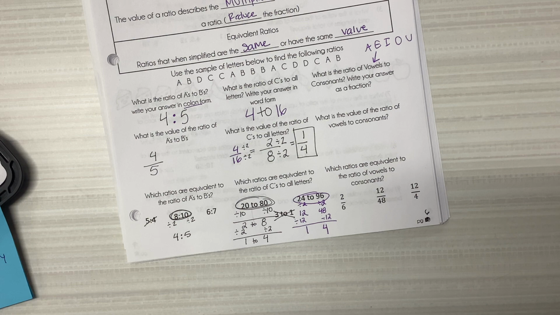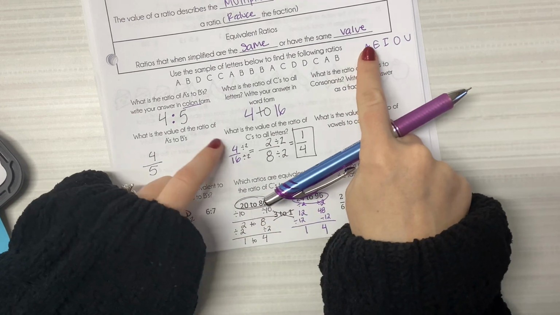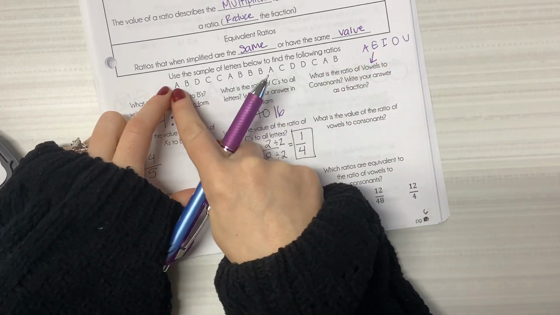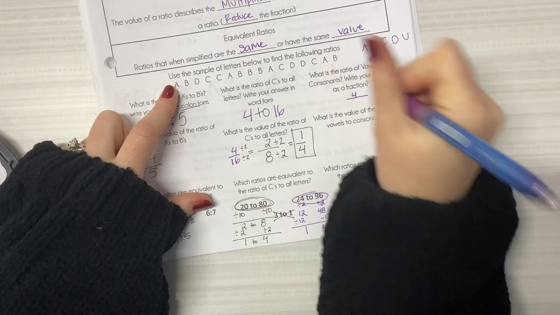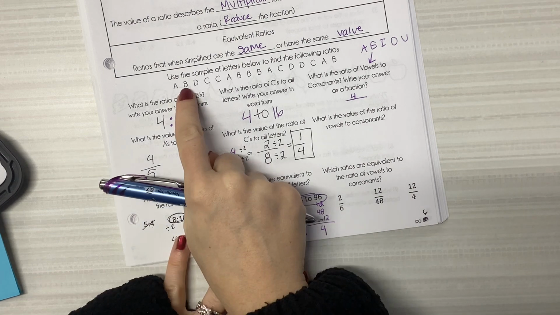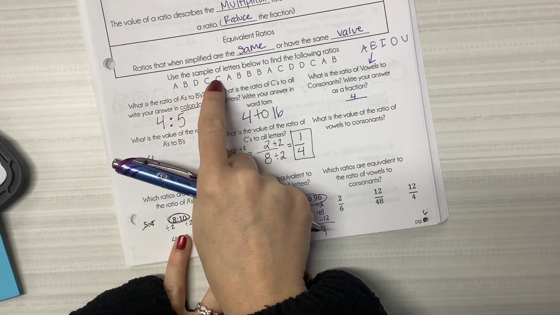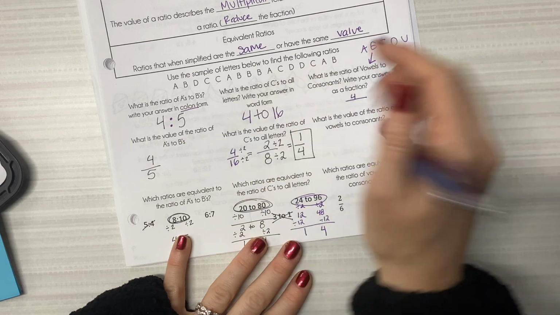Okay, so I hope you have tried it on your own. I'm going to go over it. So the ratio of vowels to consonants. Vowels are A, E, I, O, and U. So there's 1, 2, 3, 4 vowels. And then the consonants are going to be anything else in the list. So 1, 2, 3, 4, 5, 6, 7, 8, 9, 10, 11, 12.